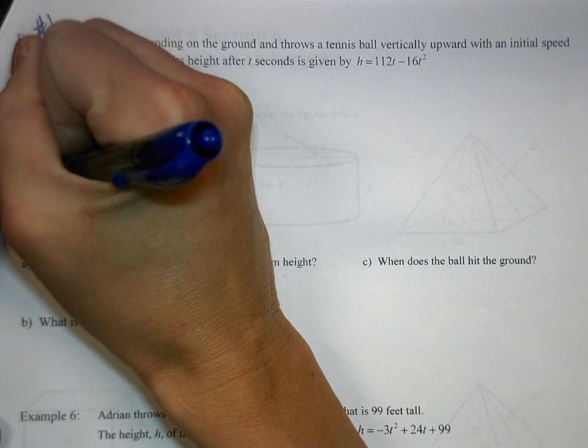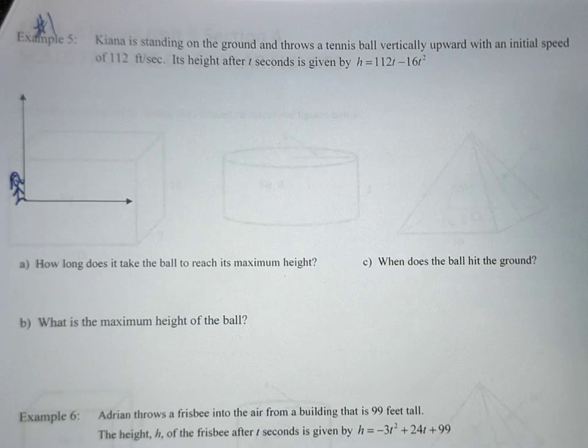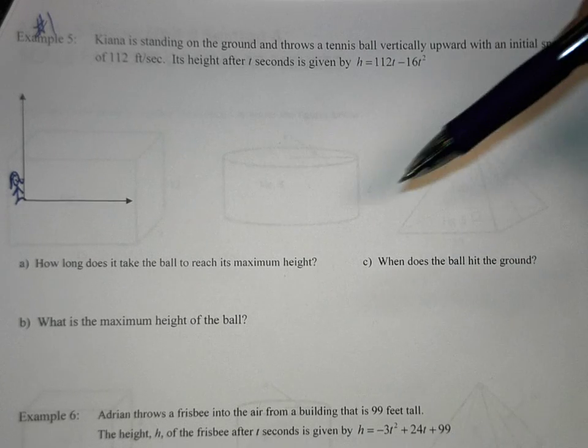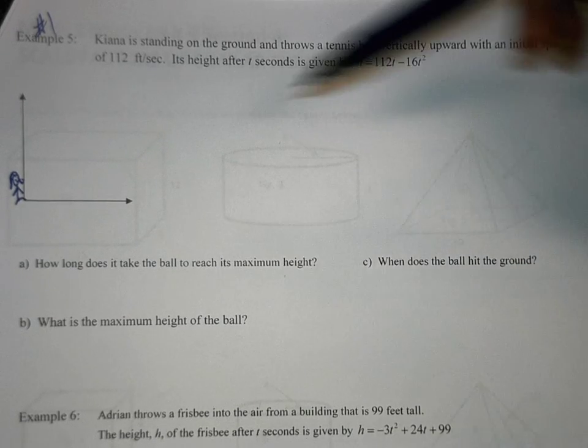I know you guys are completely impressed with my drawing skills. I did take art in college. Obviously, I'm not sure what that grade was, but there you go.